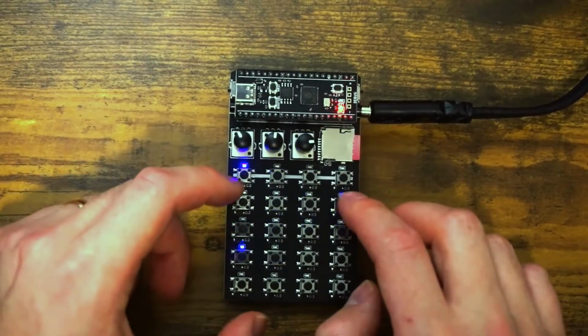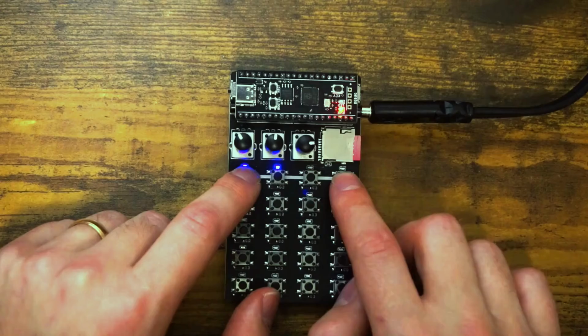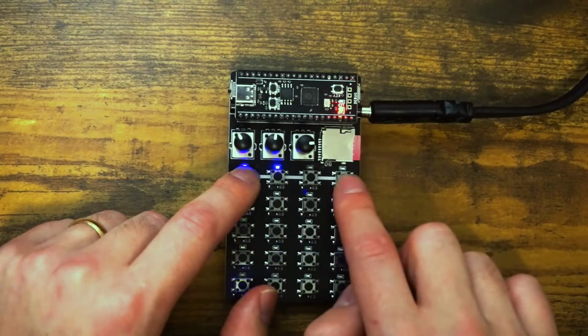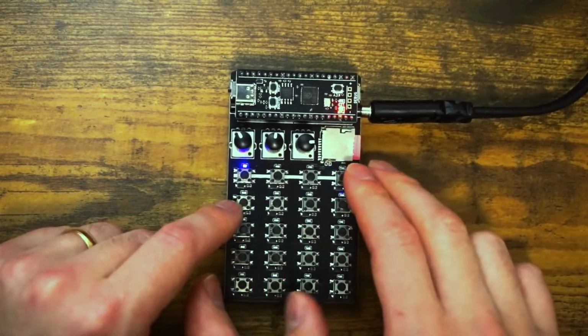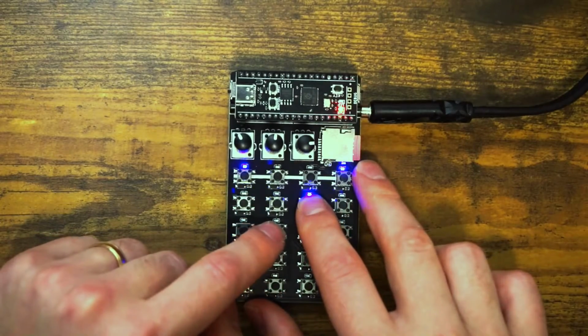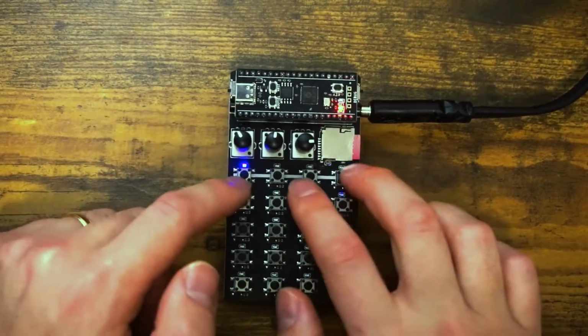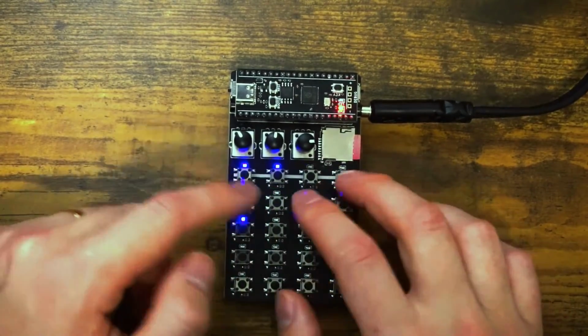So we'll talk about effects later. The last mode I want to talk about is the bass mode. If you hold A and press D, you're in bass mode, and now each key is a bass note. So you can play bass along with your drums or whatever.